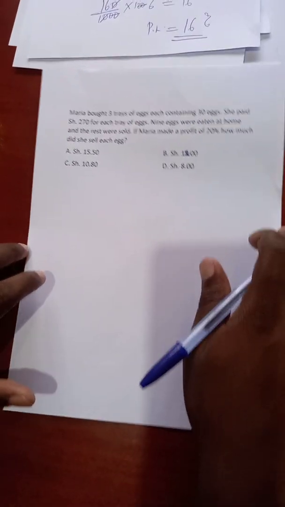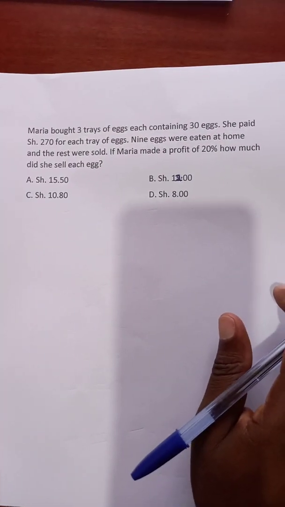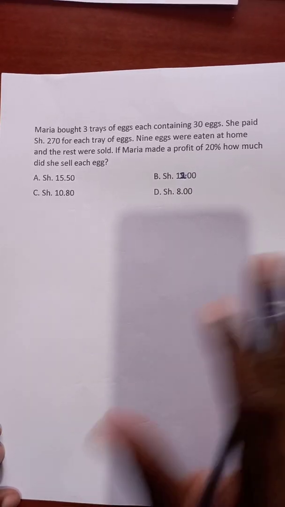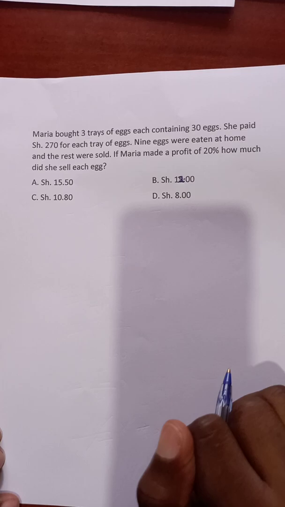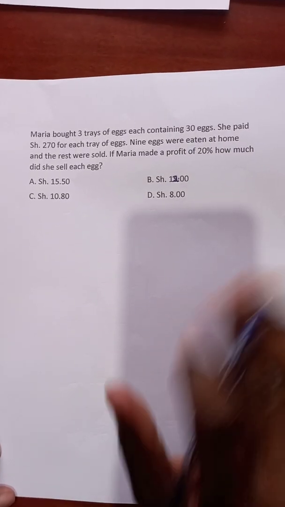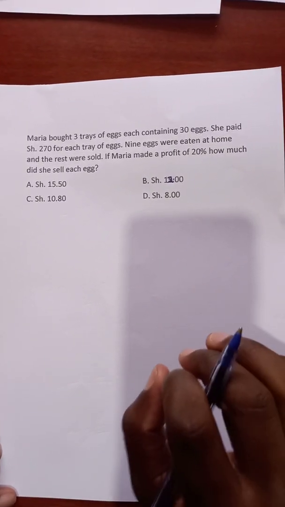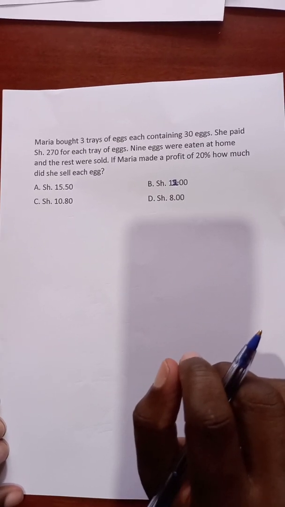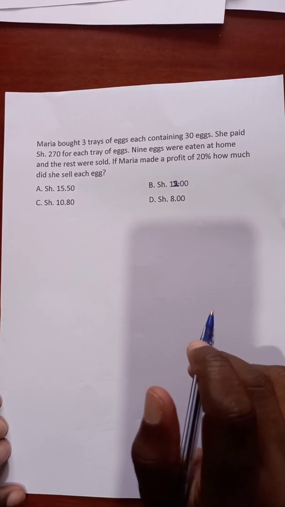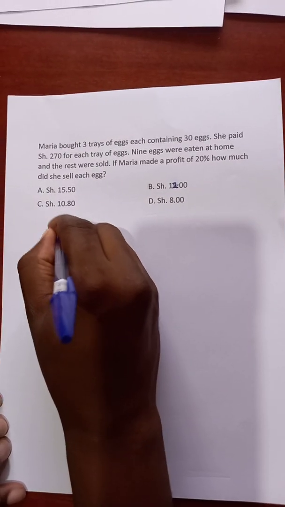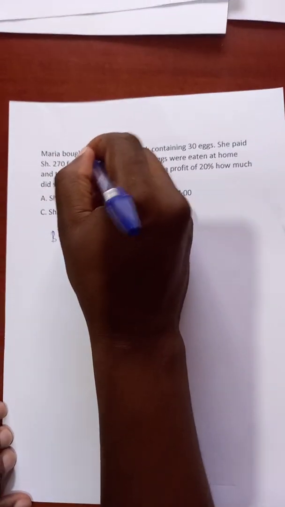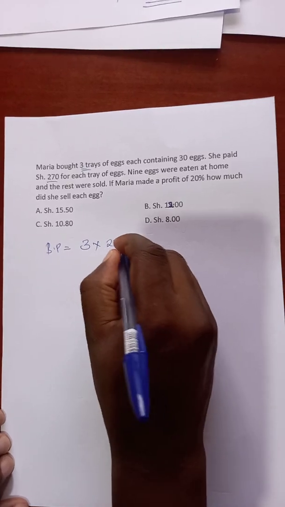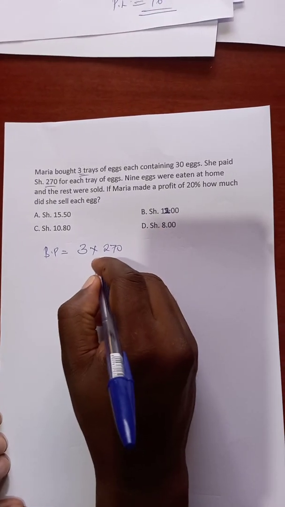In our next question, that reads, Maria bought 3 trays of eggs, each containing 30 eggs. She paid shillings 270 for each tray of egg. 9 eggs were eaten at home and the rest were sold. If Maria made a profit of 20%, how much did she sell each egg? Learners, let us get the buying price first. How many trays were bought? 3. Each tray cost shillings 270. So what will be our buying price?